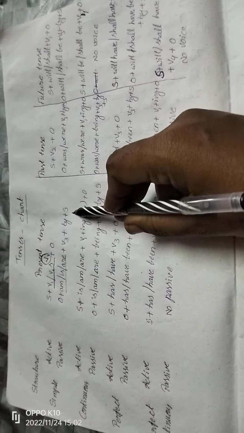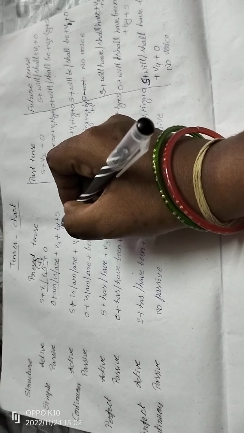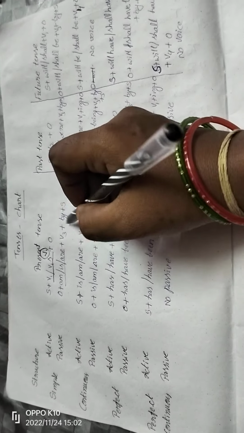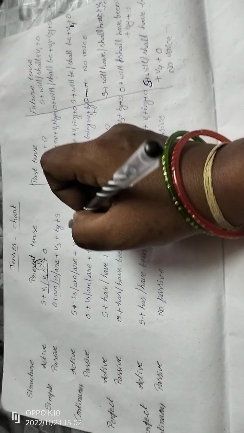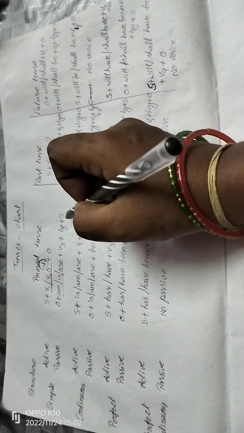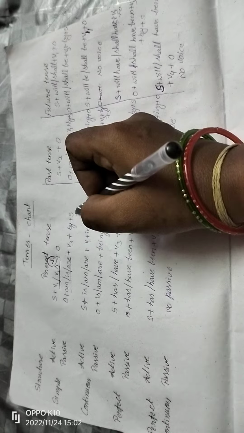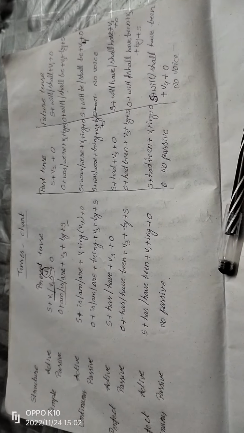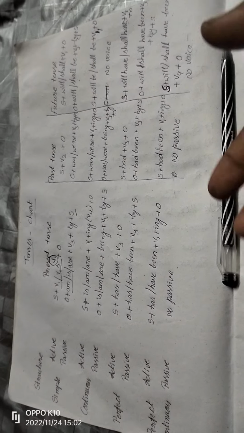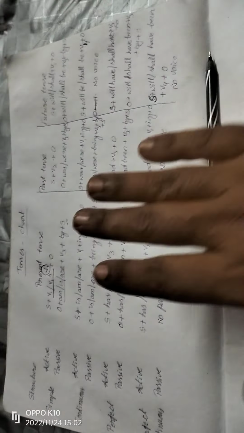V3 plus we can add by form when we change active voice into passive voice. We add by plus subject, which comes in the place of object. For these active and passive voice changes, we can see later about the voices. First we have to learn about tenses.